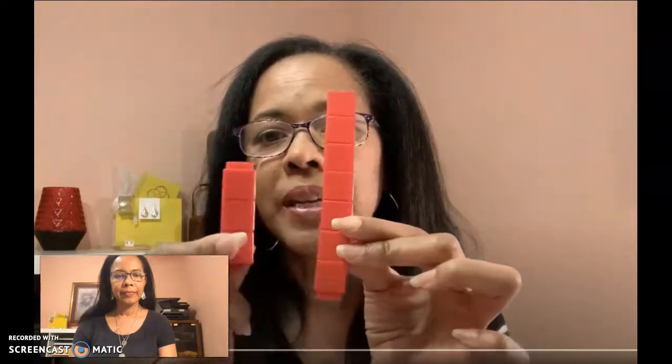I have 10 cubes here, and I'd like to talk to you about how we can decompose these 10 cubes. 10 can be decomposed into a lot of different ways. I can decompose 10. I just split it apart. I just broke it into 3 and 7. So one way we can decompose 10 is 3 and 7. Decompose just simply means to break apart. I just broke apart this 10. I decomposed 10 into 5 and 5.